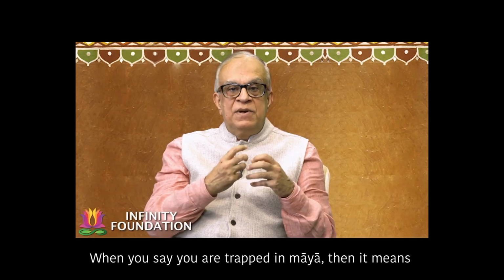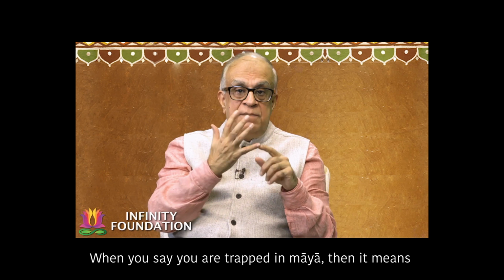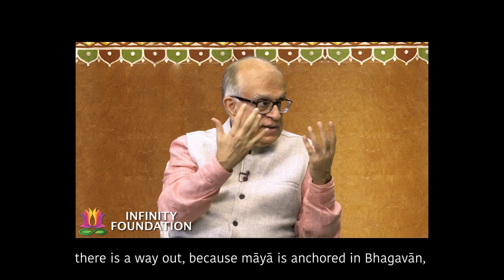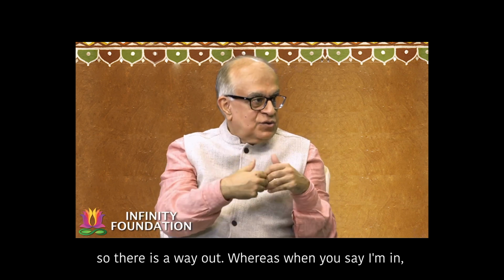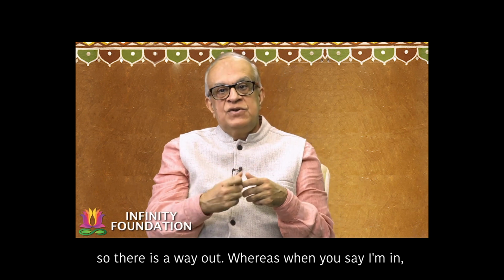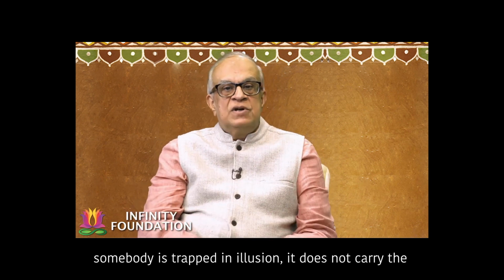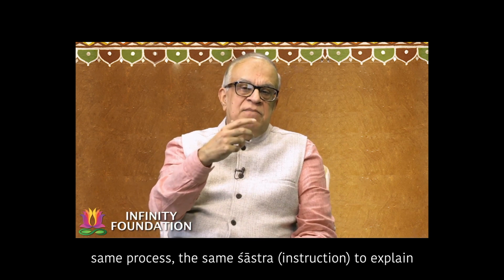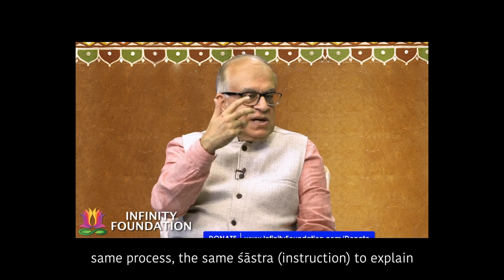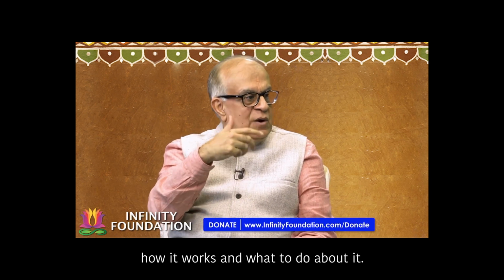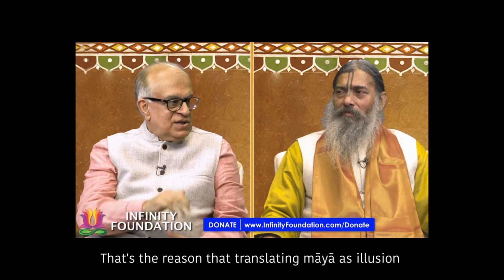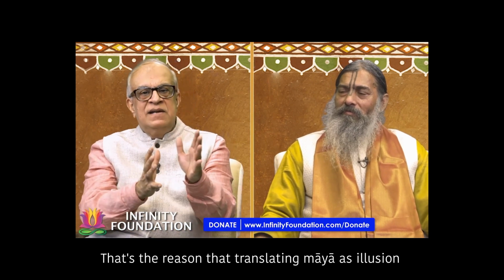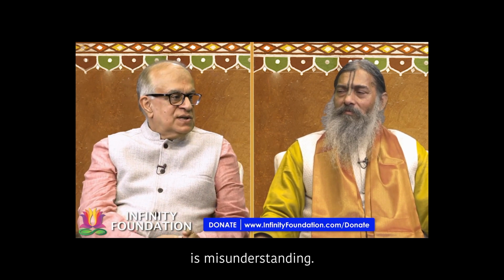When you say you are trapped in Maya, it means there is a way out, because Maya is anchored in Bhagavan, so there is a way out. Whereas when somebody is trapped in illusion, it does not carry the same process, the same shastra to explain how it works and what to do about it. That's the reason that translating Maya as illusion is a misunderstanding.